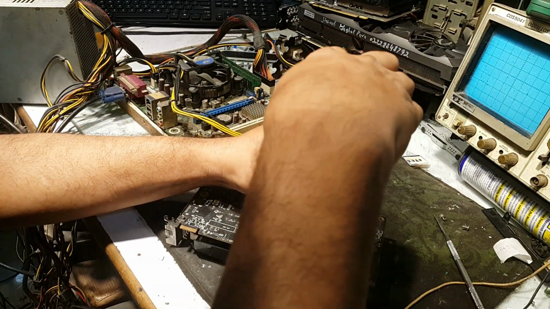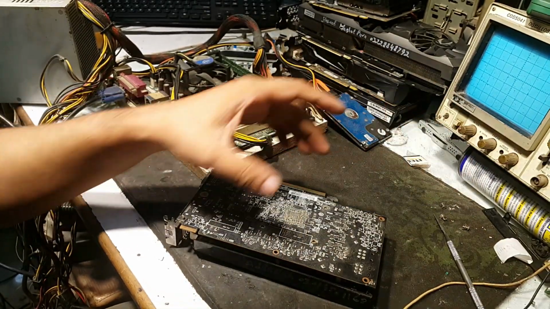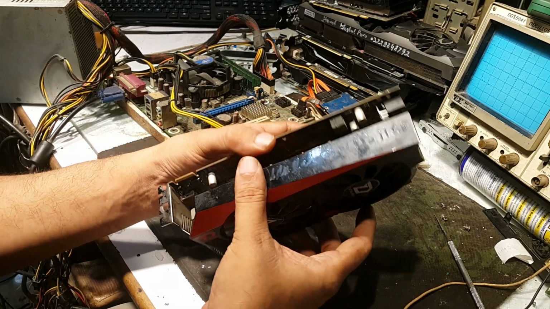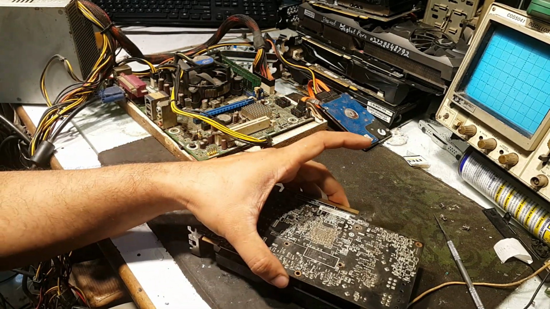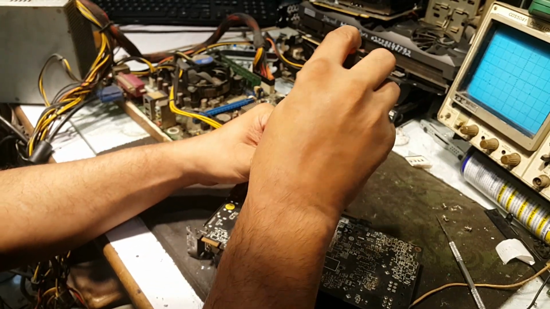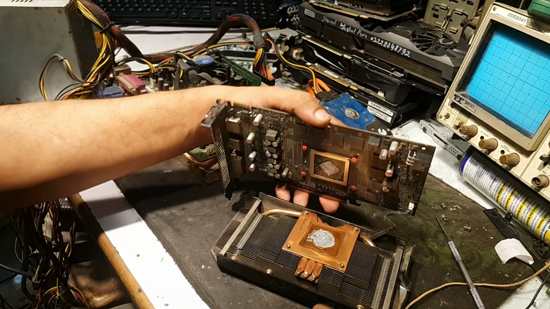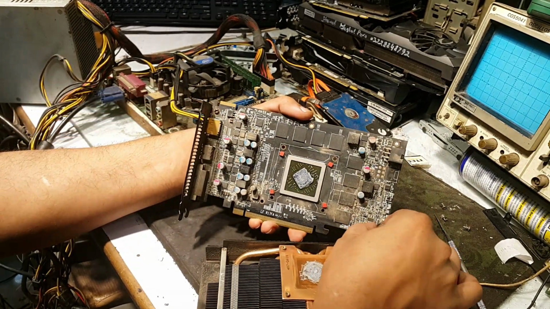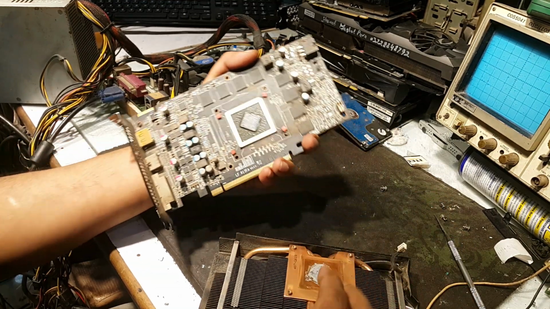We have to unscrew 4 of these screws, and there will be one more screw here, and detach the fan connector like this.